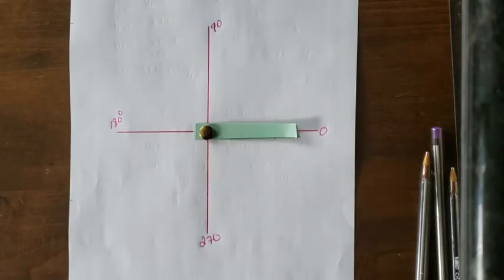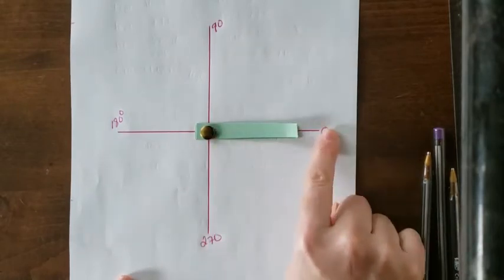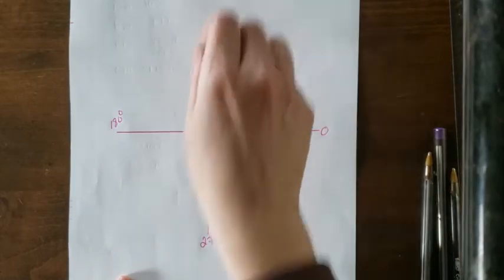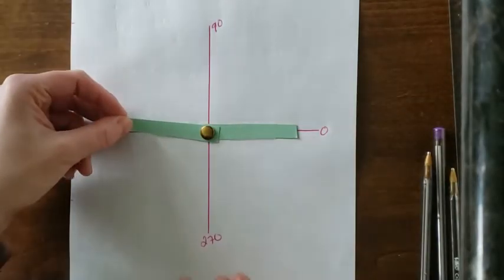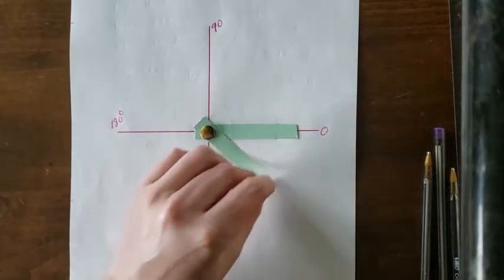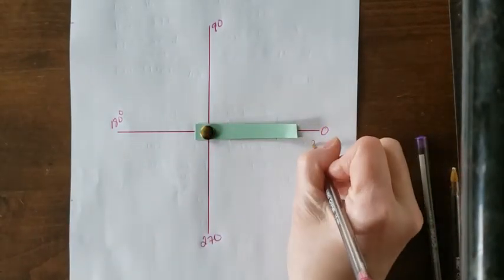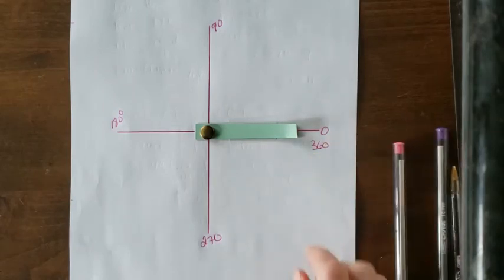Today we're going to classify angles. So I've drawn a grid here. If we start on the right, 0 degrees, and as we move around, we hit 90, 180, 270, all the way back here, and back here when we go all the way around, it's actually equal to 360 degrees. So let's start.